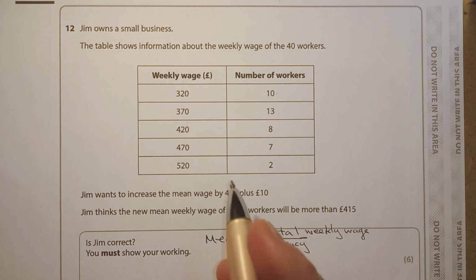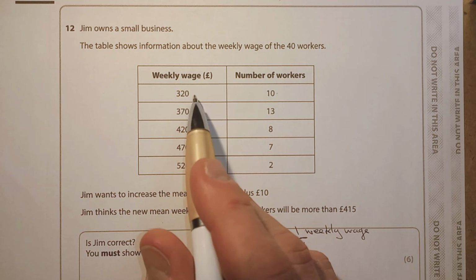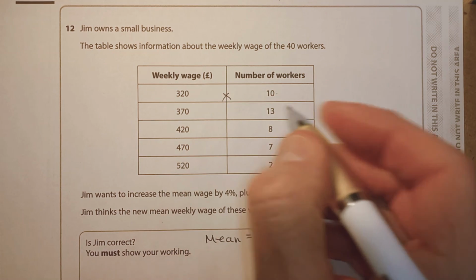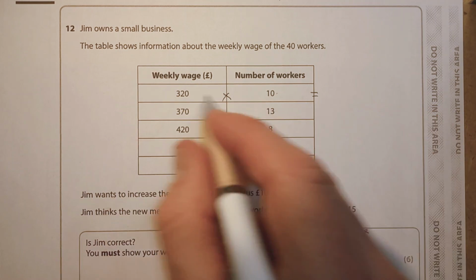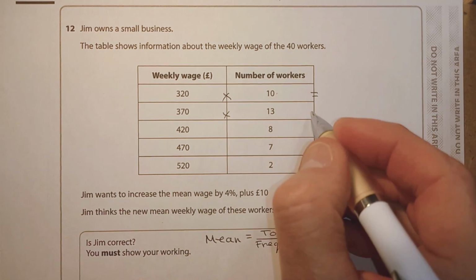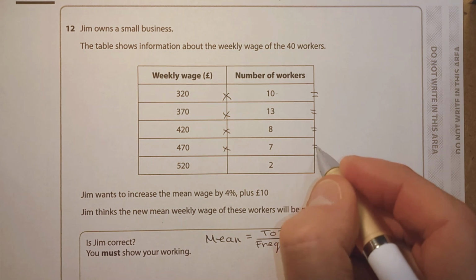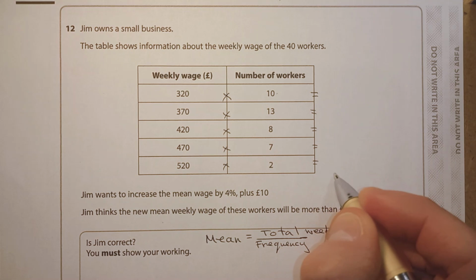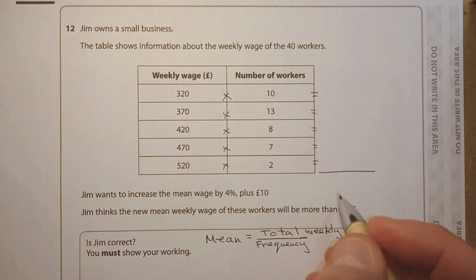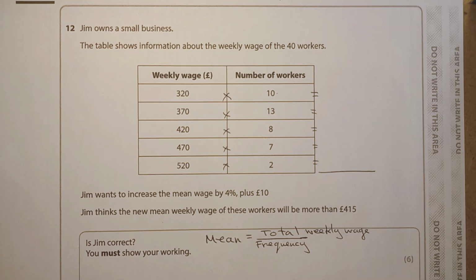So to work that out, if we've got 10 workers receiving £320 a week, we're going to work out what that is in total. And we're going to do the same for this, and this, and this, and this, and then we'll add them all together, and that's going to give us our total weekly wage.